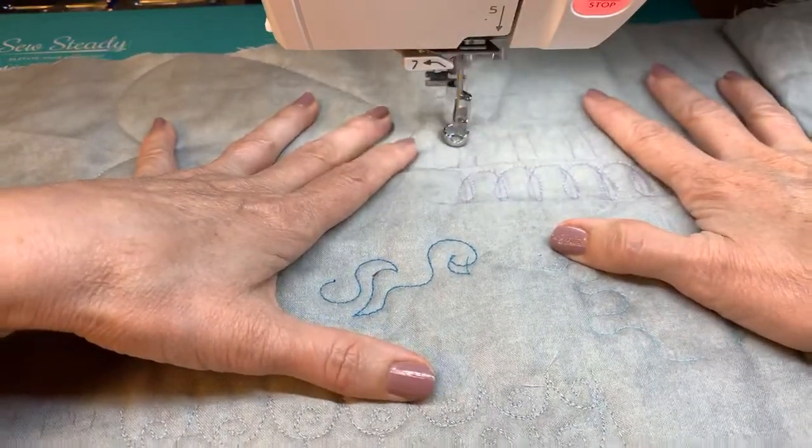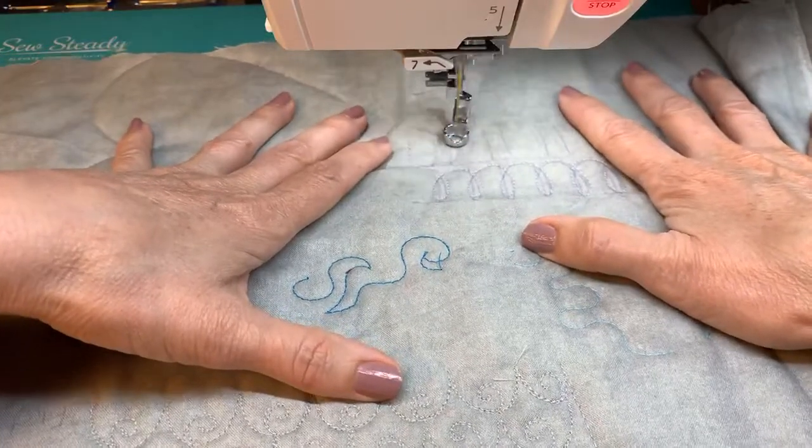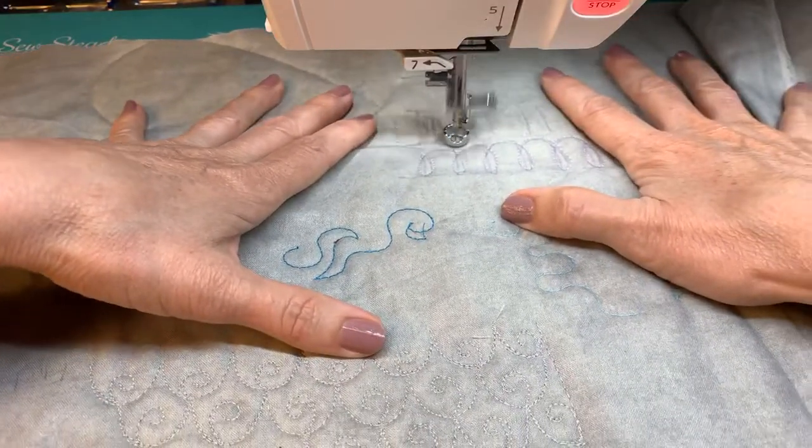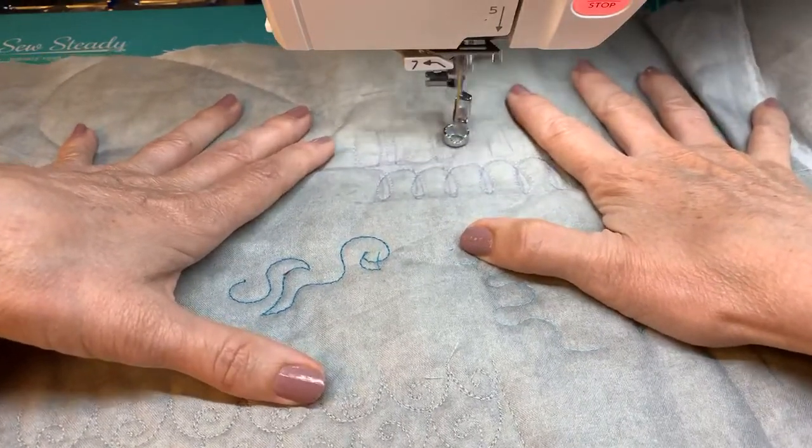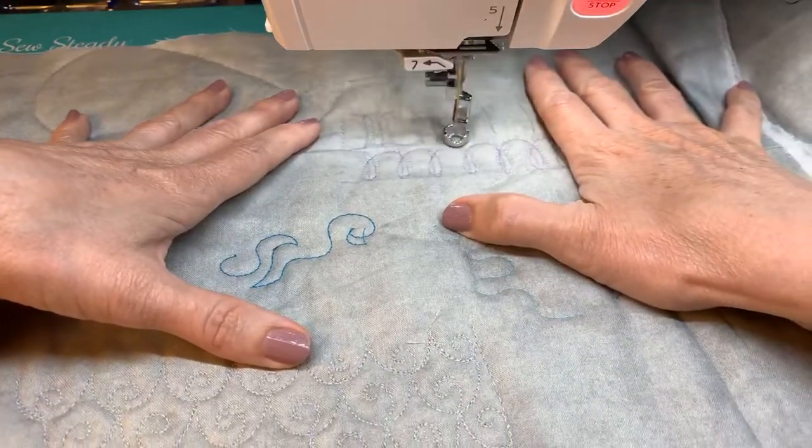So now we're making them tighter together. So I have to control that, and then I have to stretch. Control the double loop and stretch.